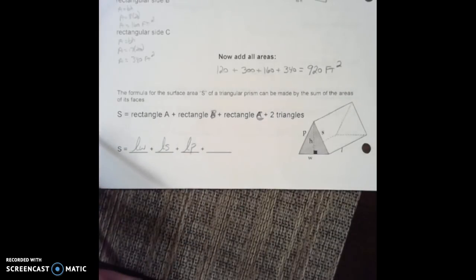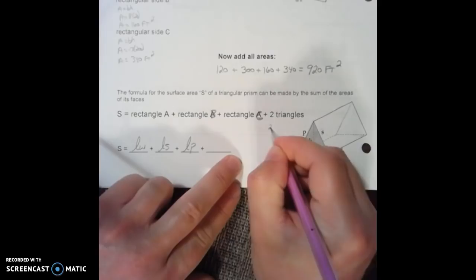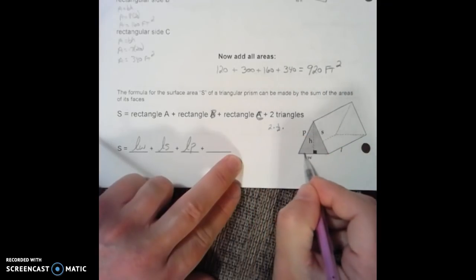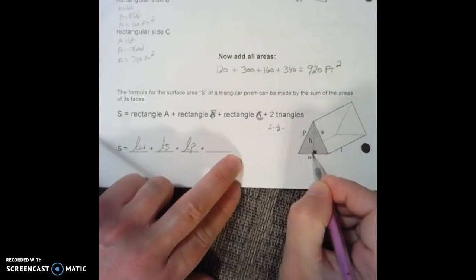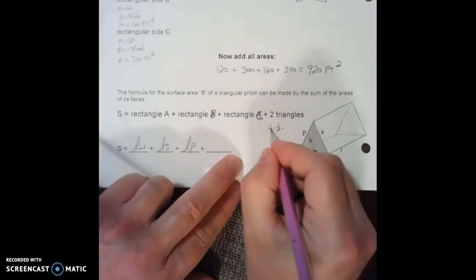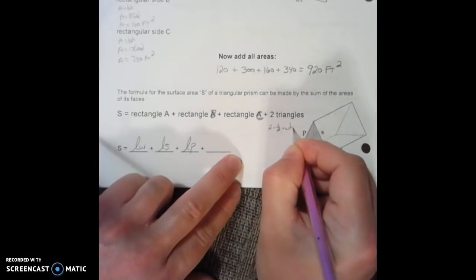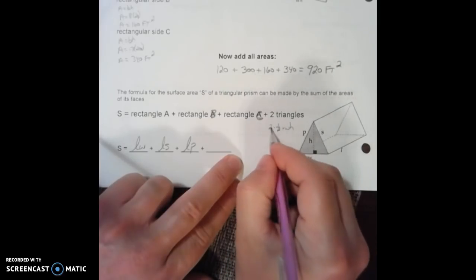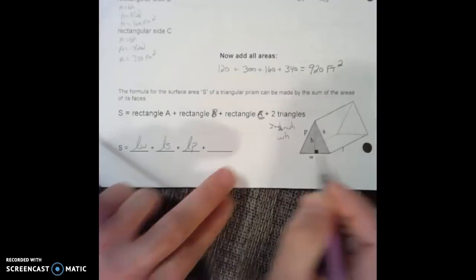The triangles, remember, it's going to be 2 times 1/2 times the width and the height, which are perpendicular here, making this right angle. But if you do 2 times 1/2, you just end up with 1. So this is just the width times the height.